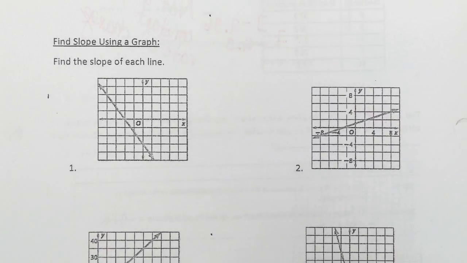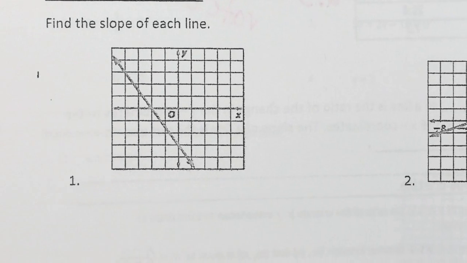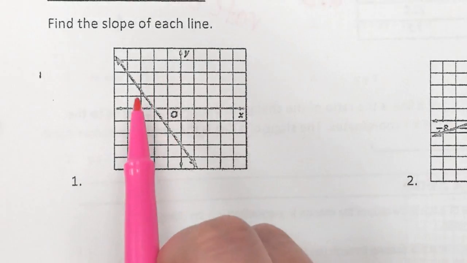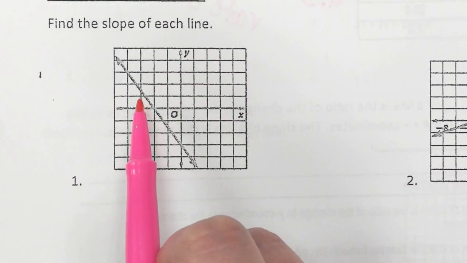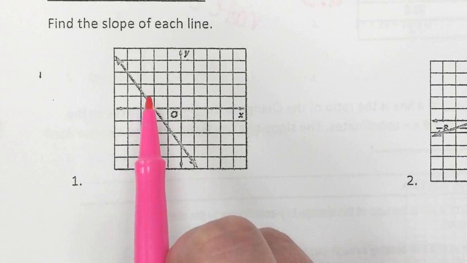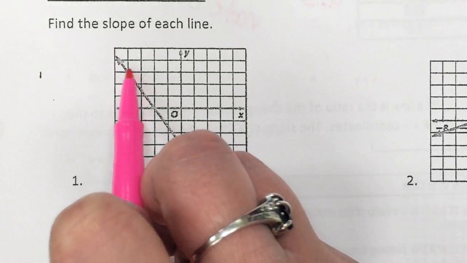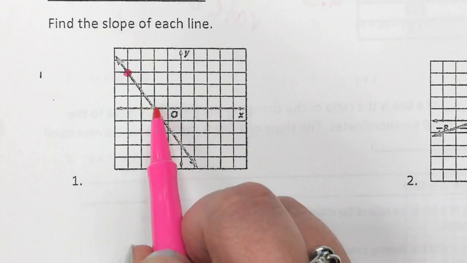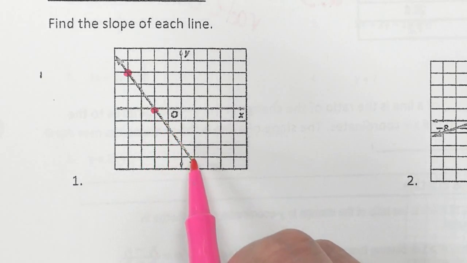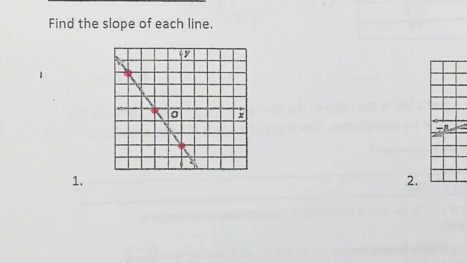Alright, guys, let me zoom this in. Watch this. Do you see right here how this just barely doesn't hit that point? So you can't call that a point, okay? So we can call this one a point. Then we can call that one a point. And that one. You only need 2 of them.